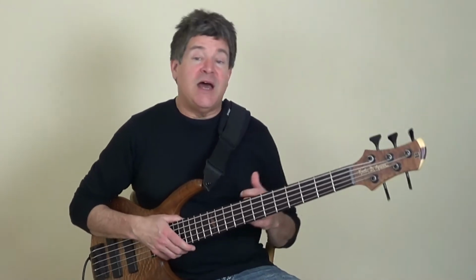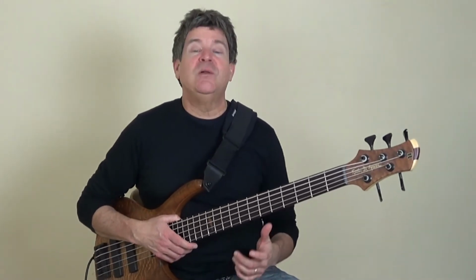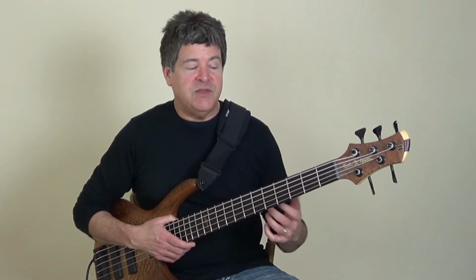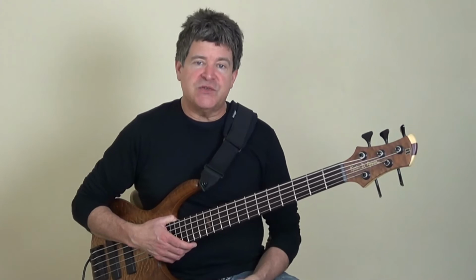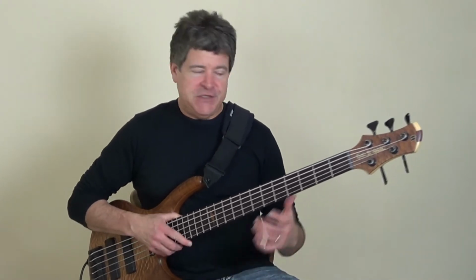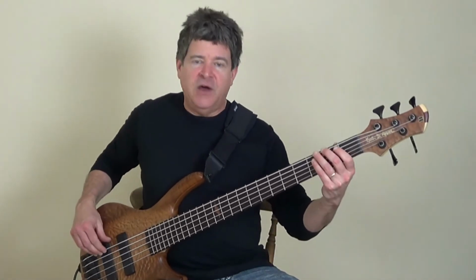So what I want to do now is take that same principle by applying the going up and going down within each form exercise for familiarity. So I'm going to start here on flat 9.